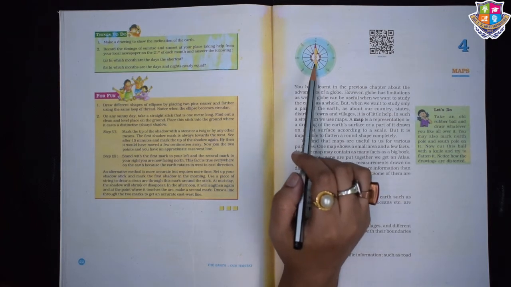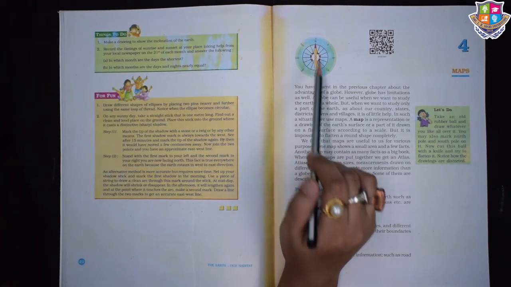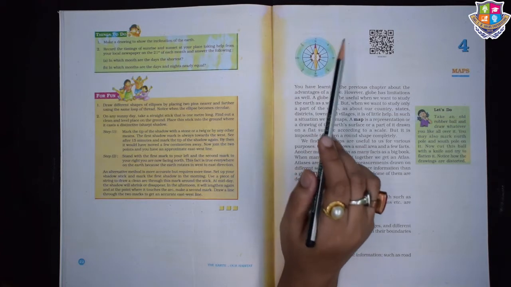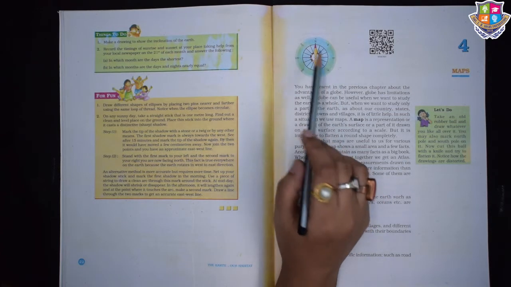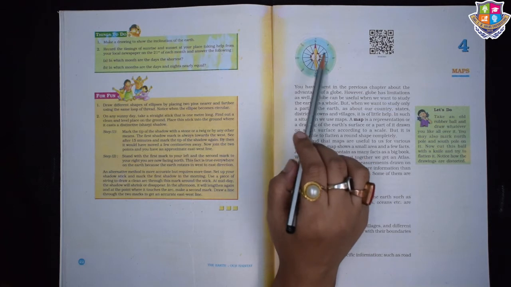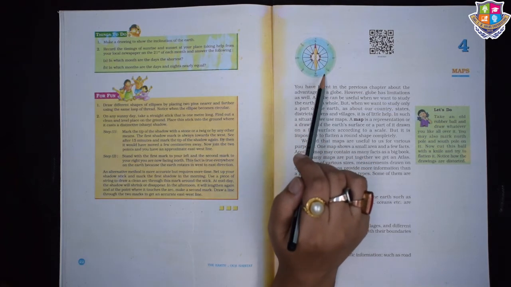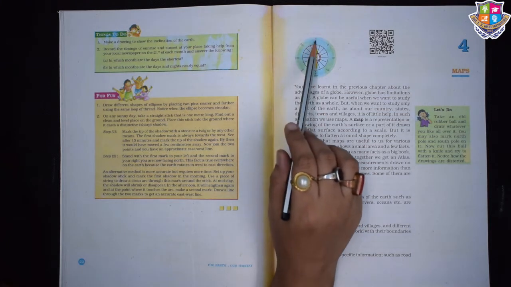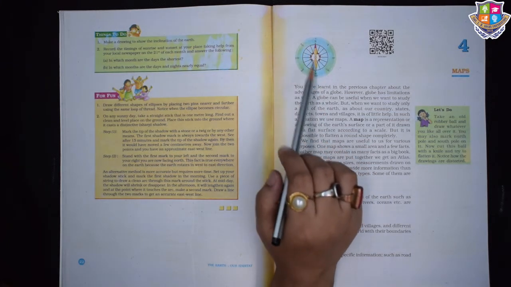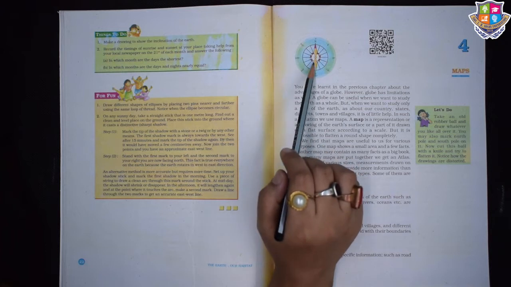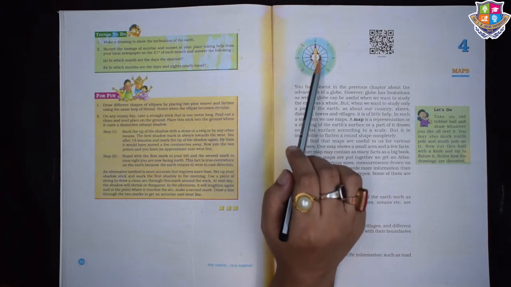We know that we have 4 directions: north, south, east, west. And also we have the sub-directions. Sub-directions means the northeast, southeast, southwest and northwest. These are the sub-directions. So with the help of the compass, we can easily locate and find out the directions.